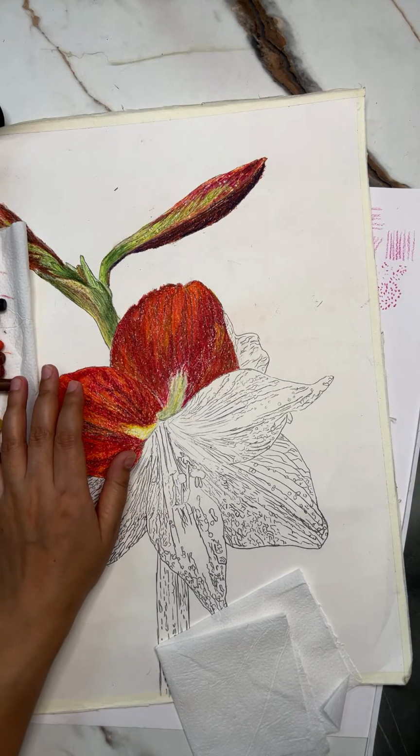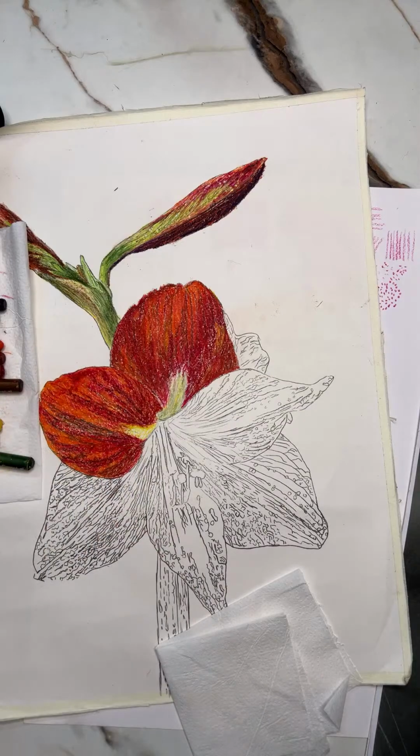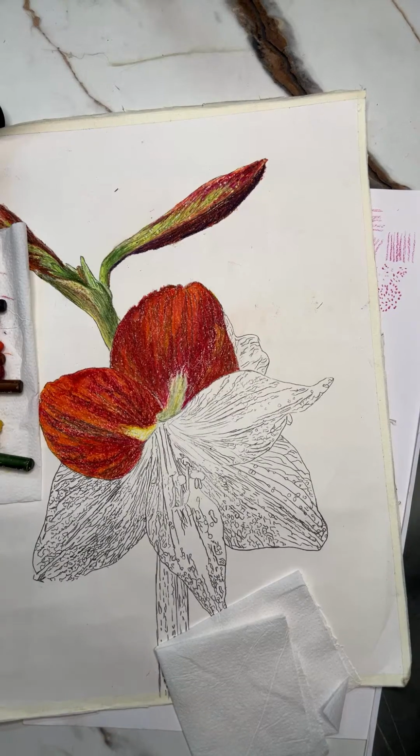Let me switch my different camera. Okay, so I hope this is clear, guys. Any doubt, any confusion, any questions you have, you can ask me.